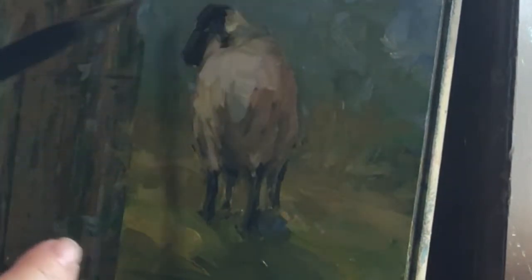Okay, so I have done a little bit more work on this. Basically, I really softened up the background here and am very suggestive with where I'm placing the greens or the field grasses.